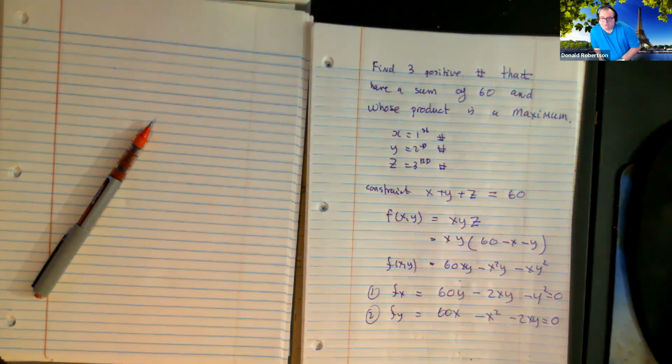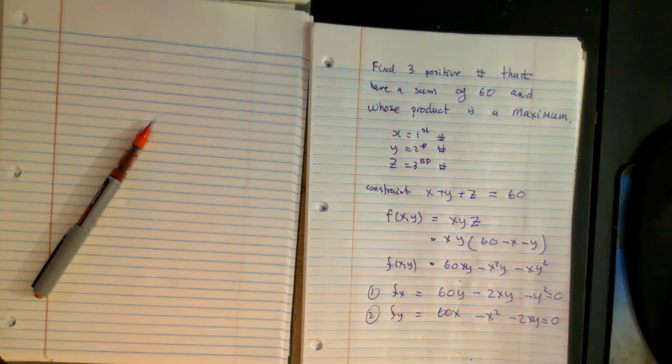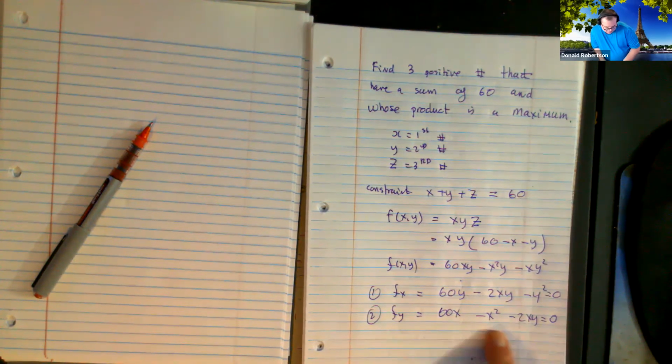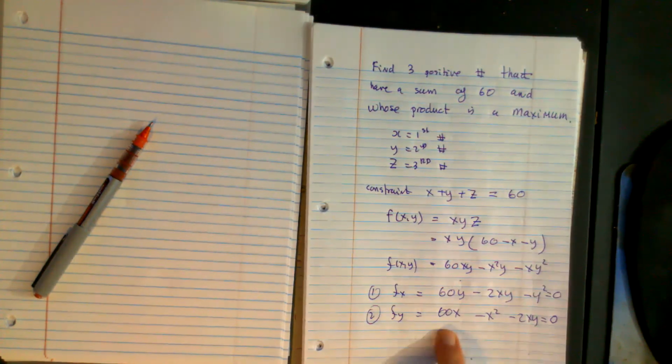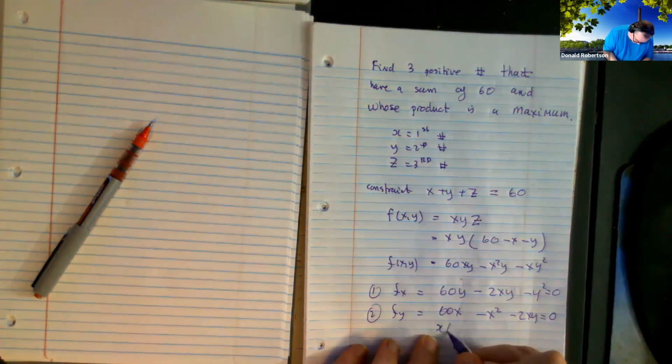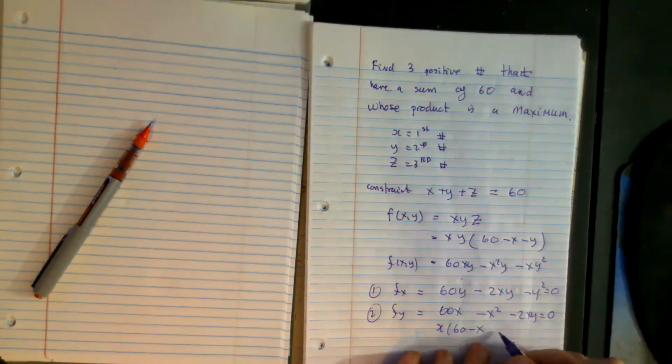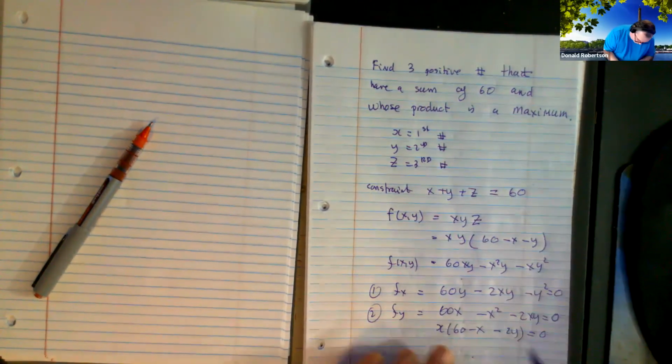Can you factor the second one? This one here. I think you can factor it. You might be able to pull out an X. Yeah, I can definitely pull out an X. The top one you can pull out a Y. Okay, and then... Keep that thought process. It's a good one.